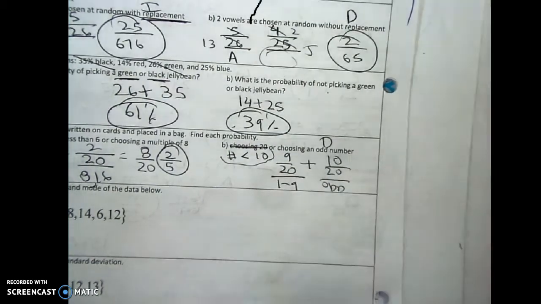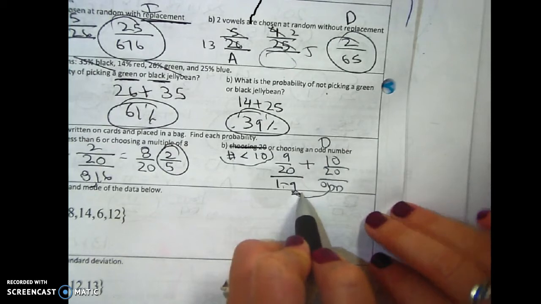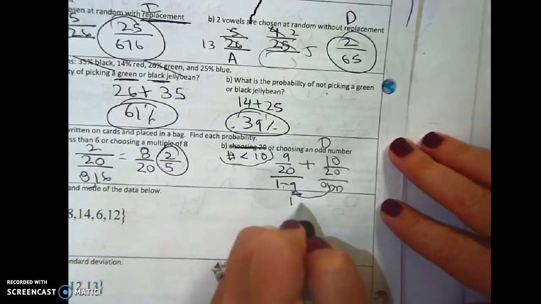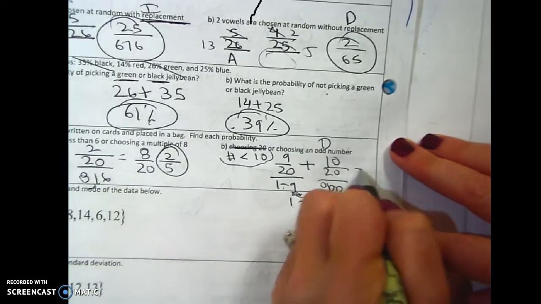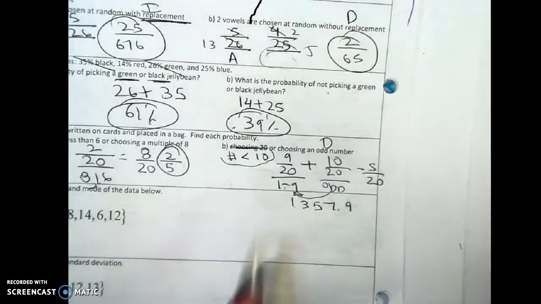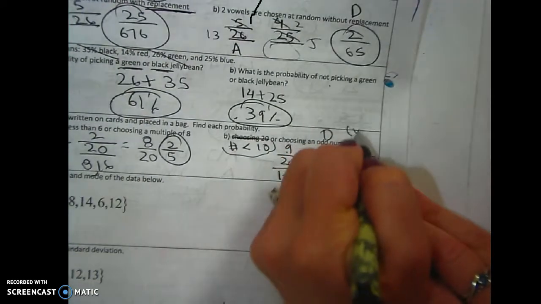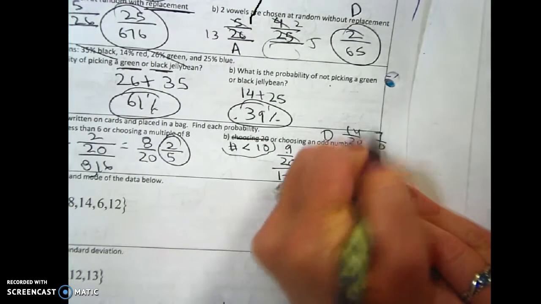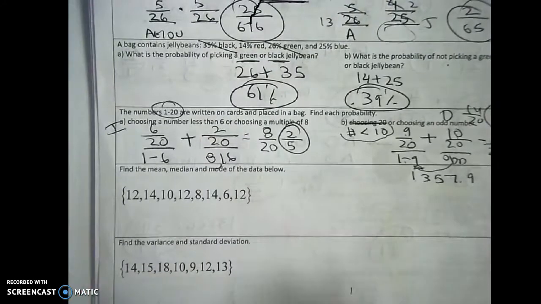It's half of them. But the problem is that I repeated some of those. Odds between 1 and 9, so a 1, a 3, a 5, a 7, and a 9 are all repeated. So I have to take away 5 of them. So that's 9 plus 10 is 19, minus 5 is 14 over 20. Simplifies to 7/10. Okay? So I'm going to figure out all these things, and then I'll press play.